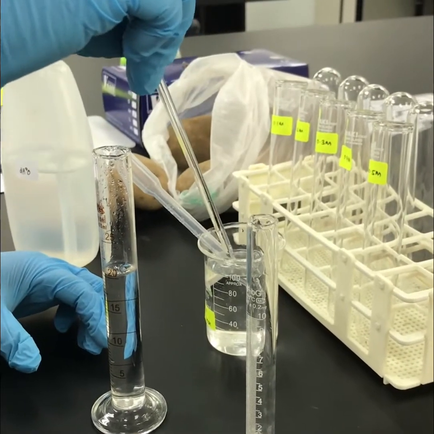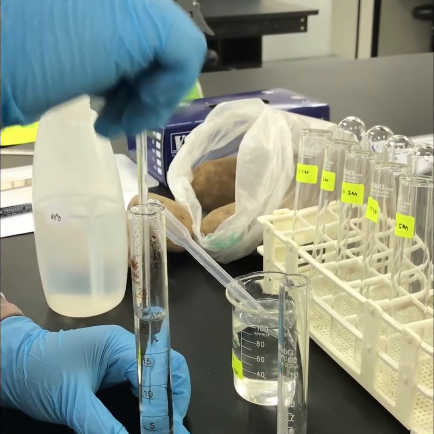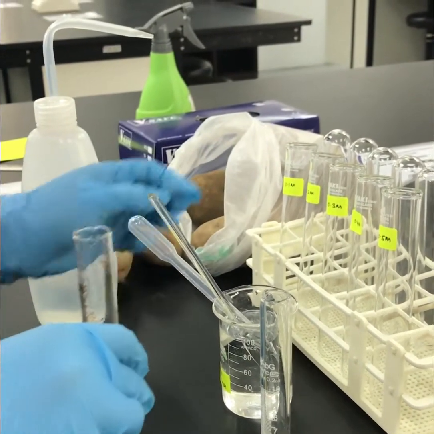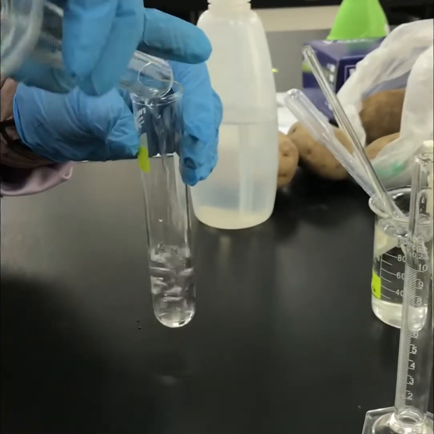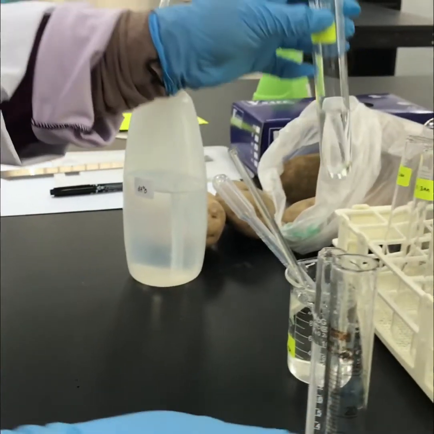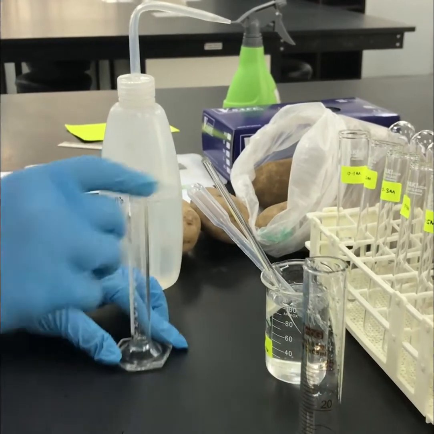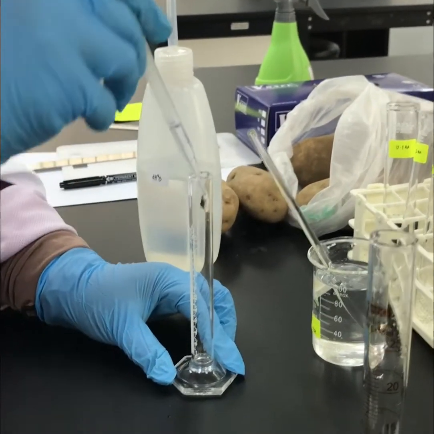For the next concentration, 0.2 molar, prepare 4 ml of 1.0 molar sucrose and top up with 16 ml of distilled water. For 0.3 molar, use 6 ml of 1.0 molar sucrose and top up with 14 ml.